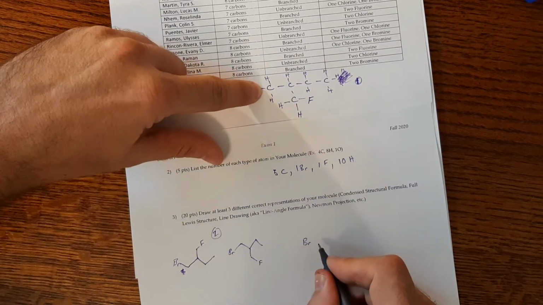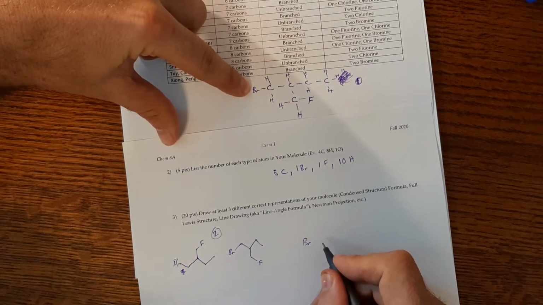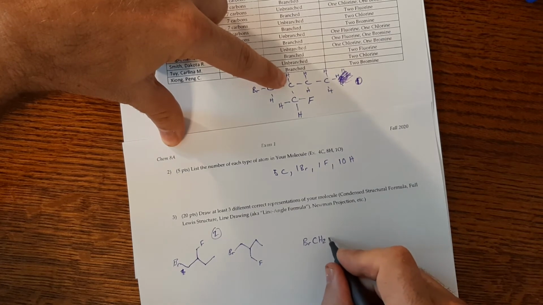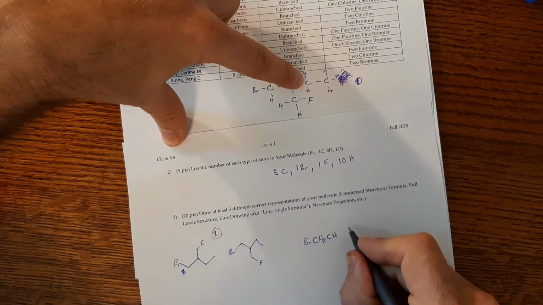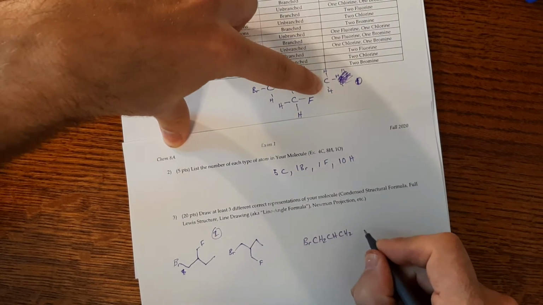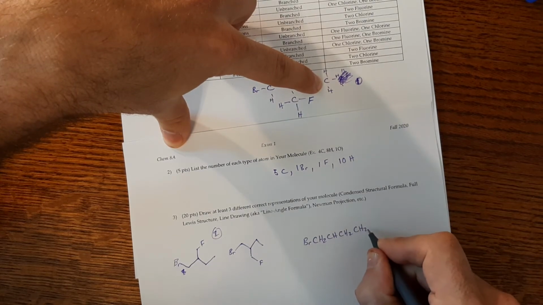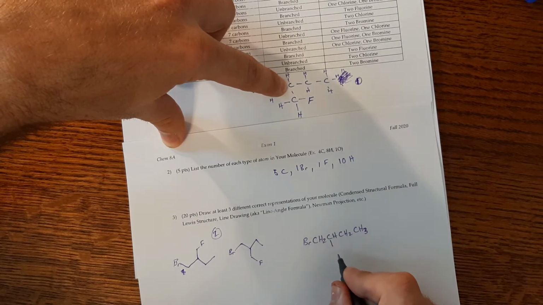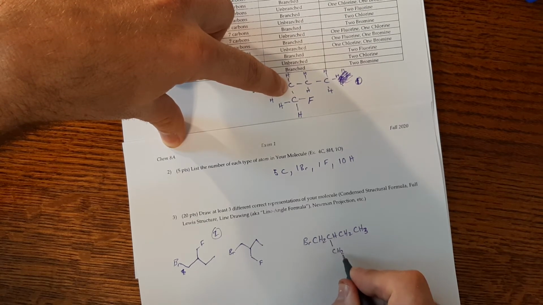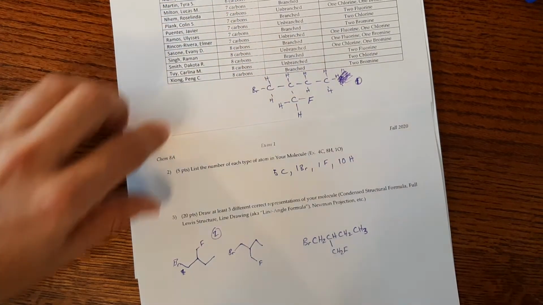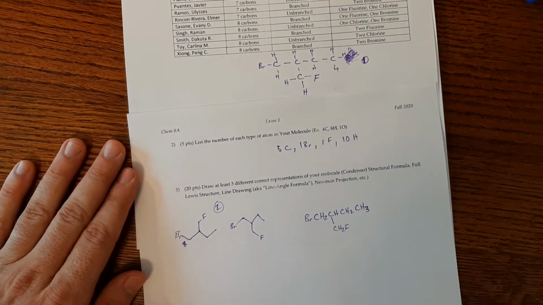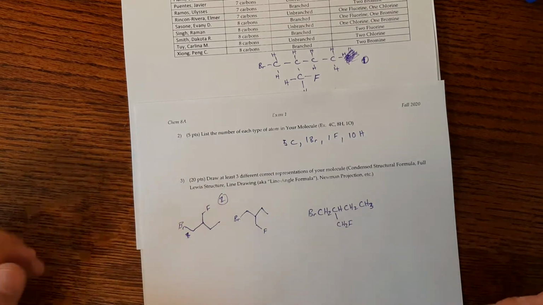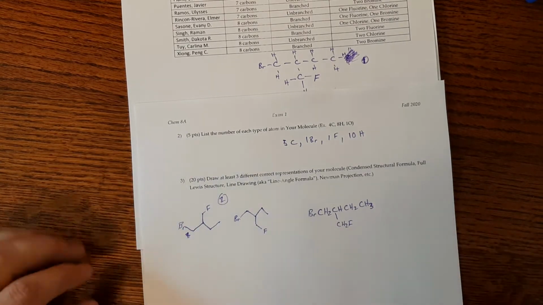I'd probably just read down the line: Br, then CH2, then CH, CH2, CH3, because that's the end one, and then the CH actually had a bond to a CH2F. That's probably the best way to do a condensed structural formula, but there are other ways to show that. This is the one that's most clear, so in this case, I'd really recommend going that way.